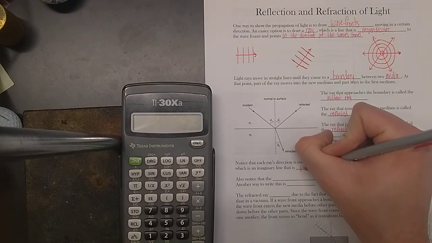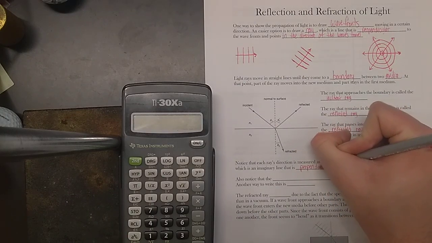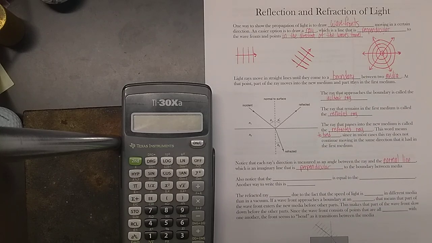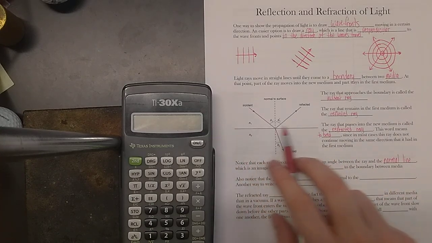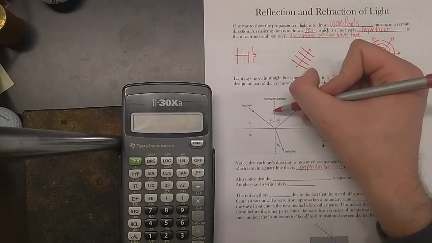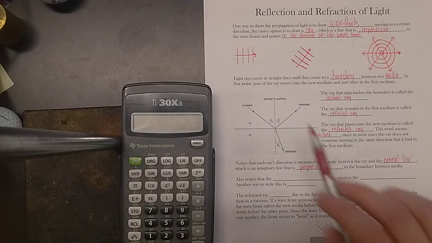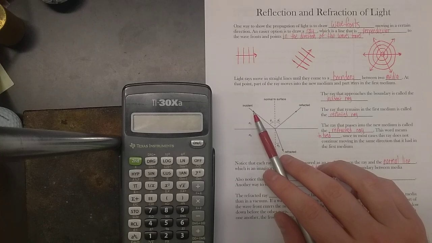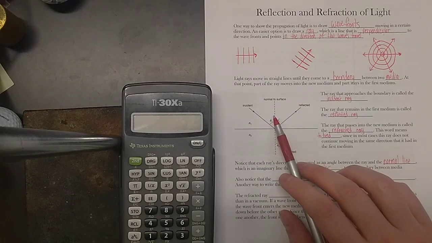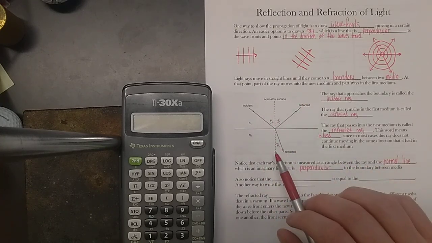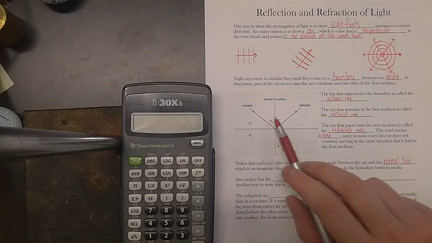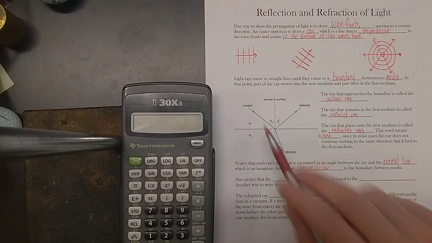It's an imaginary line that is perpendicular to the boundary between the media. Thankfully, in this example, the boundary is horizontal, so the normal line is just a vertical line. Doesn't have to be like that, though. But notice that all of the angles are measured from one of the rays to the normal line, okay? No matter if it's incident, reflected, or refracted, every angle is from the normal line to the ray.